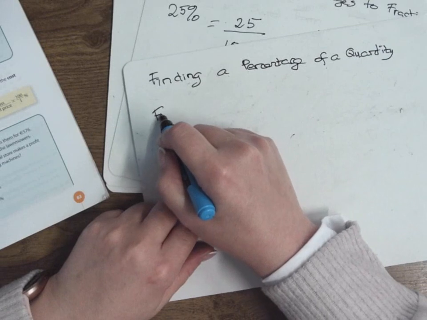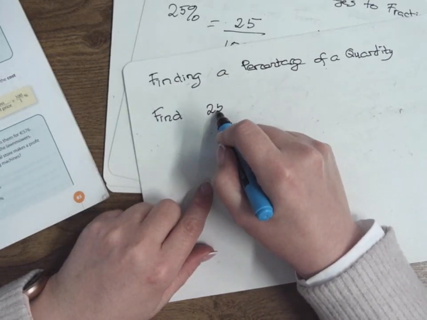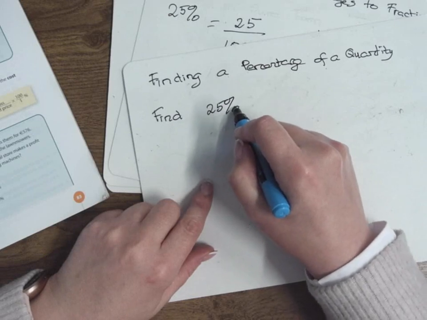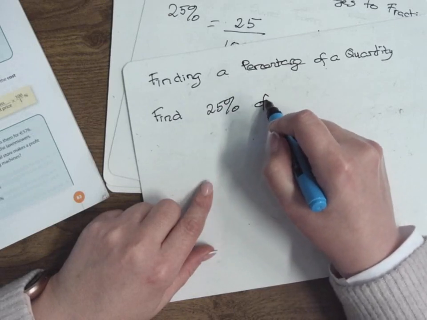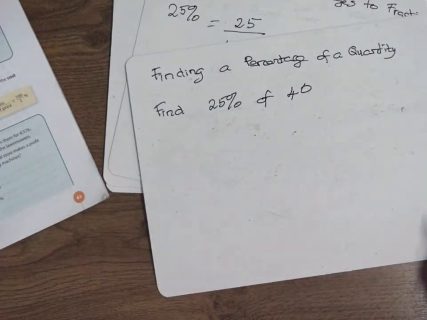Right. Find 25% of 40. Okay, so this is how you do it in your calculator.